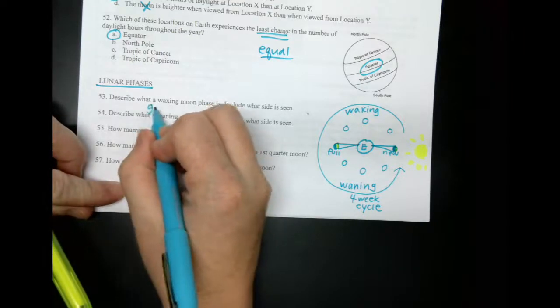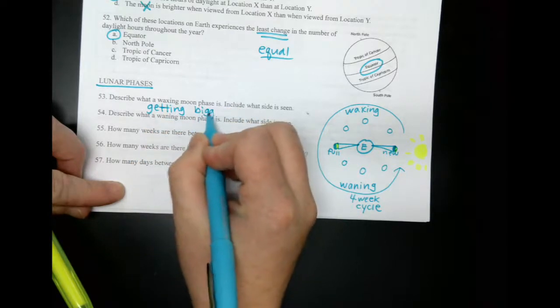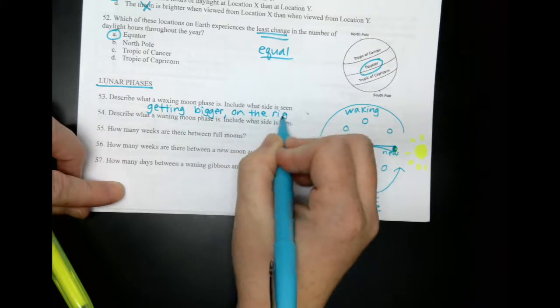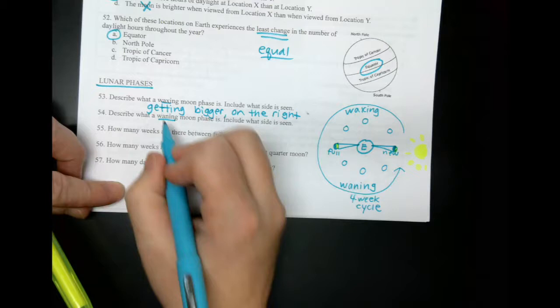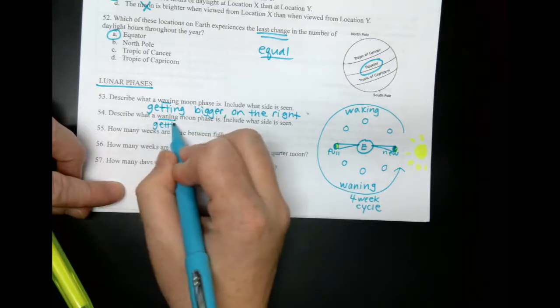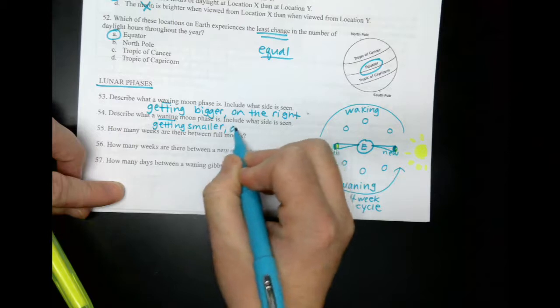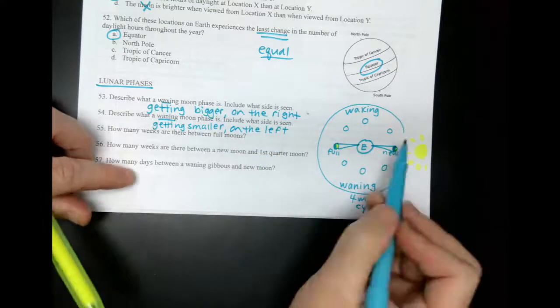So describe what a waxing moon phase is, include what side it is seen. Getting bigger on the right. Waning on the left, less and less. So it is getting smaller on the left. So remember, everything about the moon is a pattern, but it's gradual.